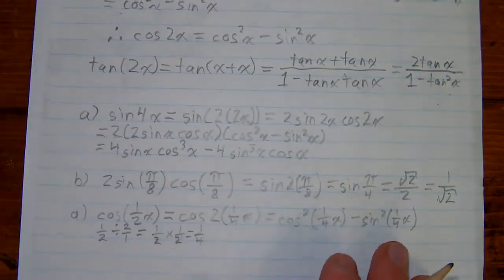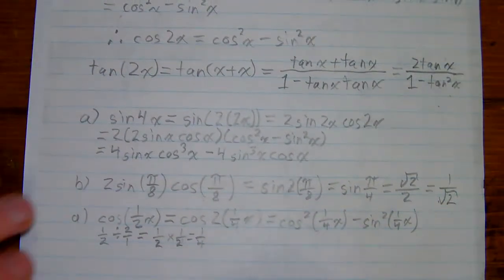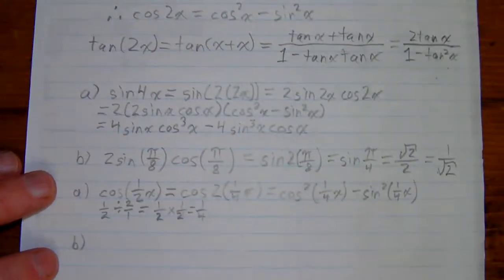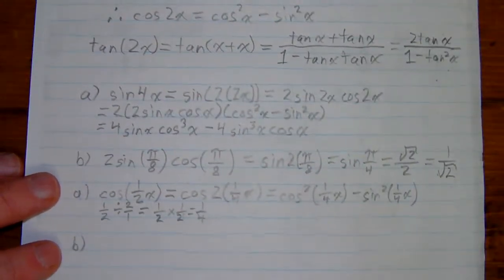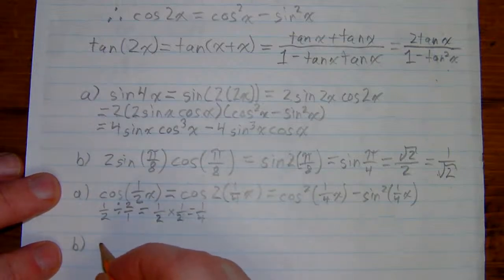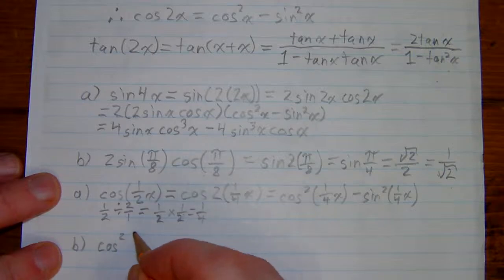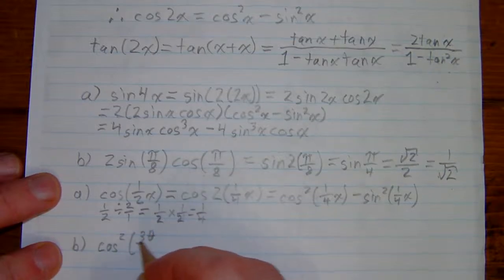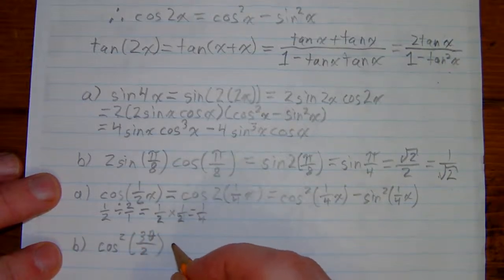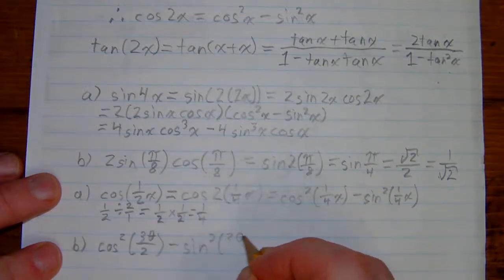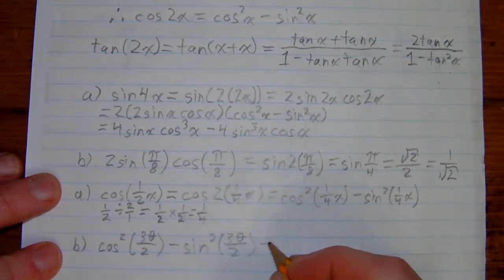All right, and I'm going to move through and do the second one. Feel free to type in any questions that you have as we go. I will keep trying to check the chat and see what's up there. So the next one is asking us to simplify and evaluate. And so we have cos squared 3 theta over 2 minus sine squared of 3 theta over 2.